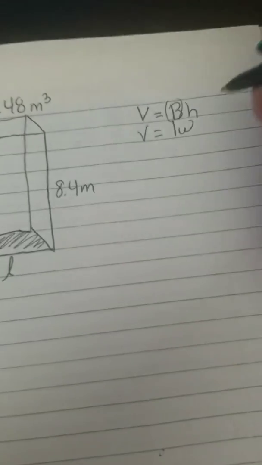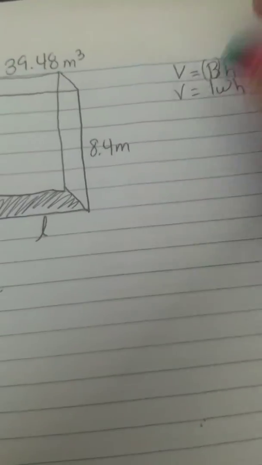Okay, so to find the volume of a rectangular prism, you're going to do the area of the base times the height. In this case, the area of the base down here is a rectangle. So in order to find the area of a rectangle, I'm going to substitute that big B for length times width, because I know that's how you find the area of a rectangle. And then I'm going to multiply it by the height.